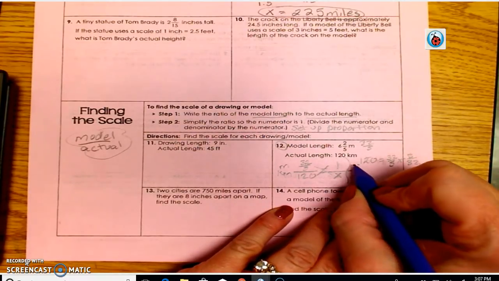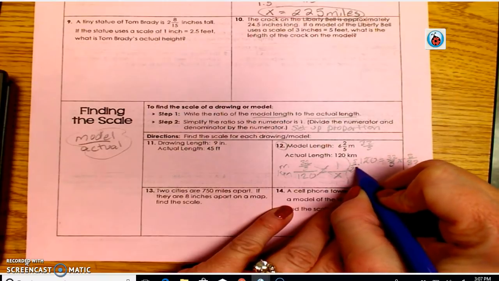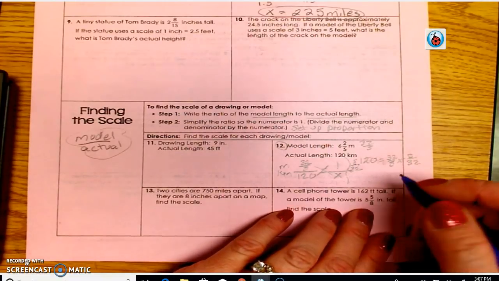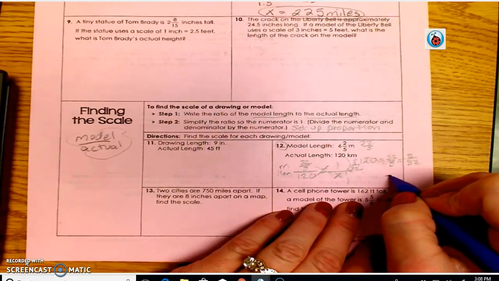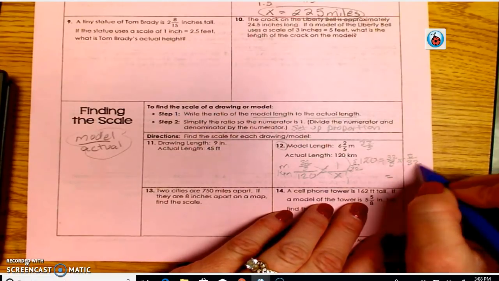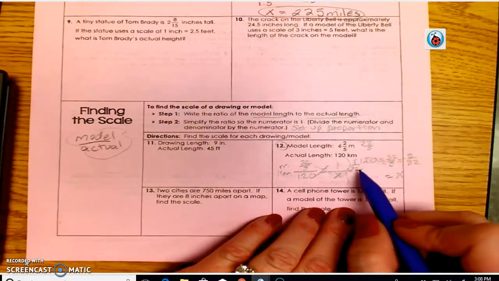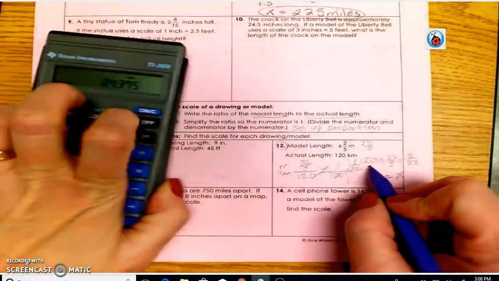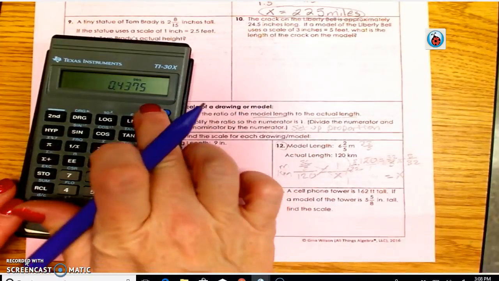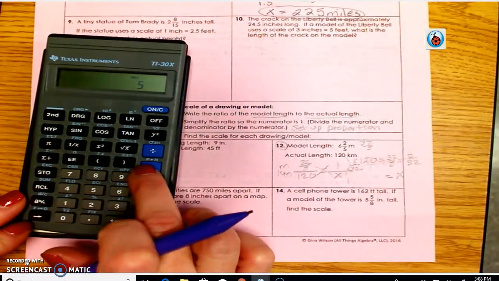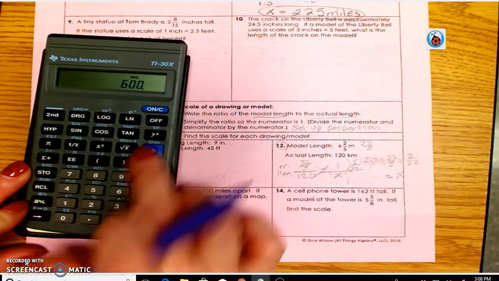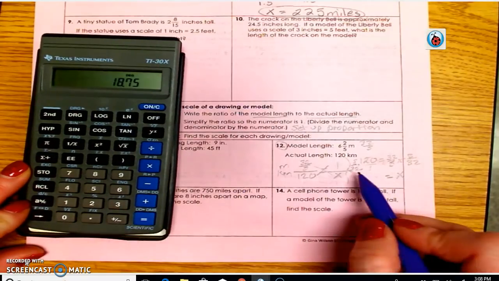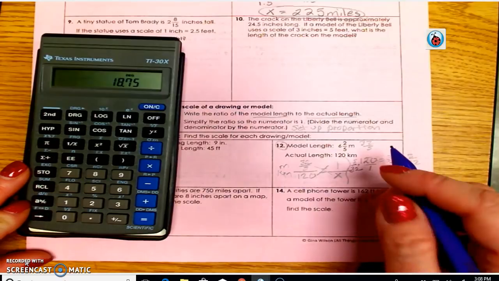So times 5 over 32. So on the right side, I'm just left with x here. 5 over 32 times 120. I'm going to multiply my 5 times 120, which gives me 600, and then I'm going to divide that by 32, because 32 times 1 is 32.